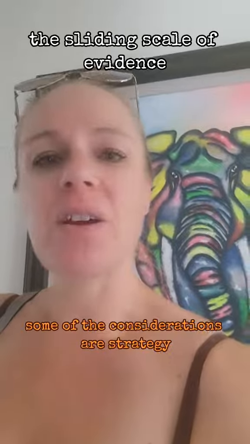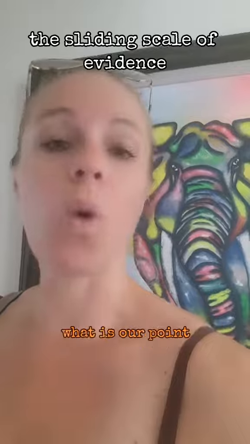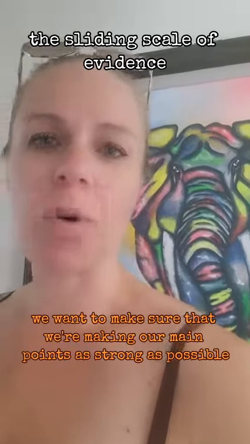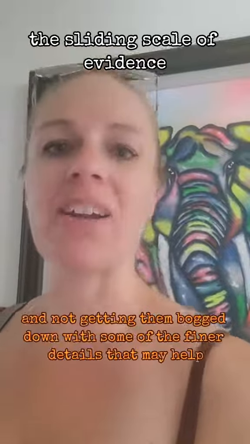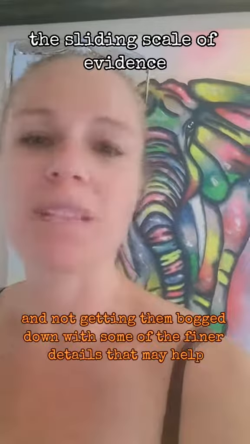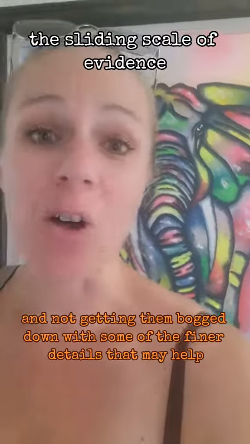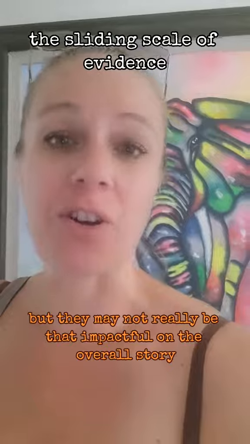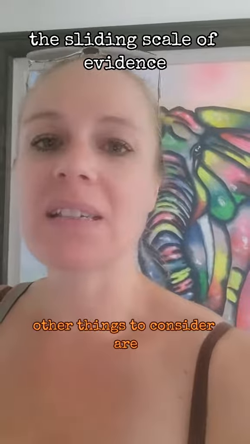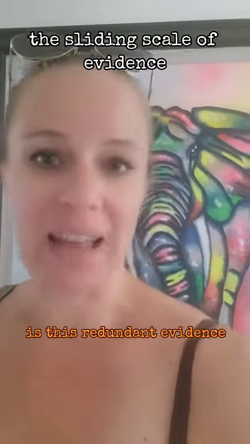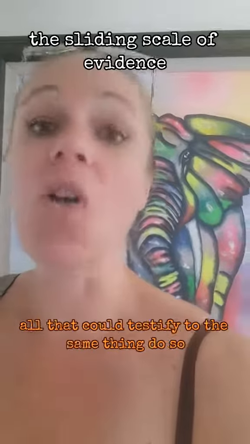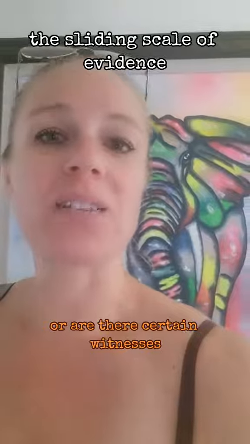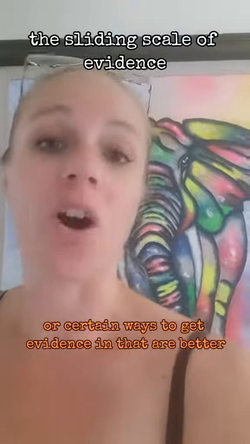Some of the considerations are strategy. What is our point? We want to make sure that we're making our main points as strong as possible and not getting them bogged down with some of the finer details that may help. They may be right for our side, but they may not really be that impactful on the overall story. Other things to consider: is this redundant evidence? Are we going to have 6 witnesses, all of whom could testify to the same thing, do so? Or are there certain witnesses or certain ways to get evidence in that are better?